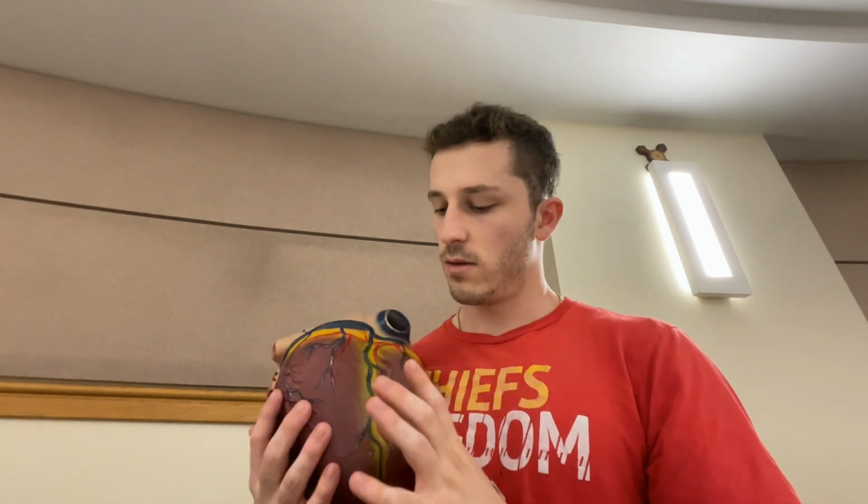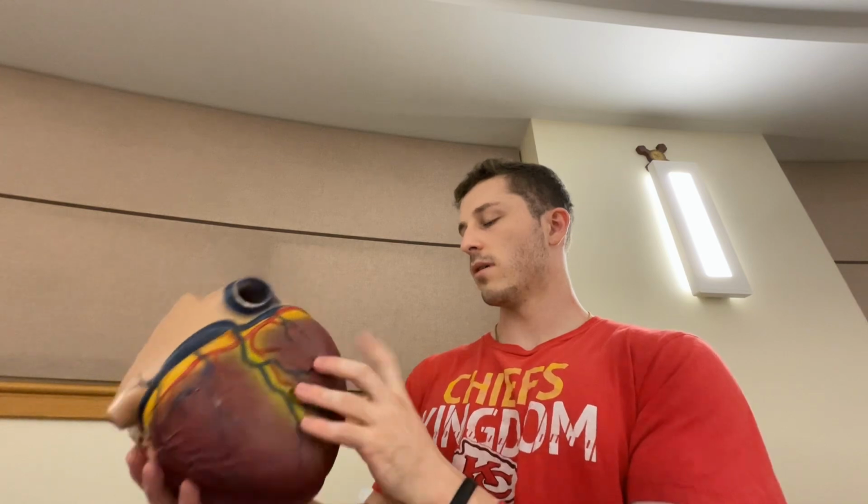This larger structure right here is going to be the coronary sinus. The coronary sinus receives drainage from the middle cardiac vein, the small cardiac vein, and the great cardiac vein. Let's see if I'm missing anything. All right, I think that's it for the blood flow on top of it.